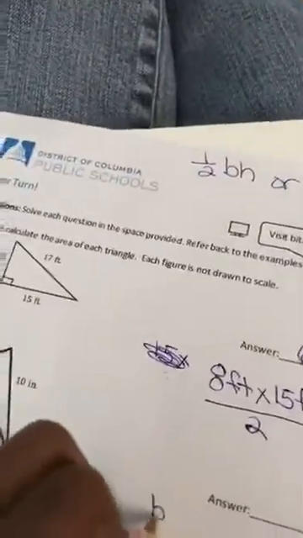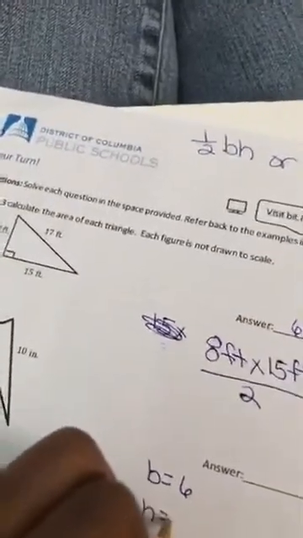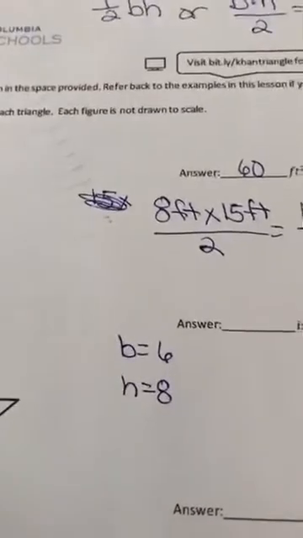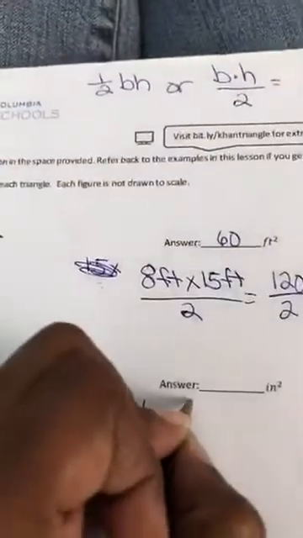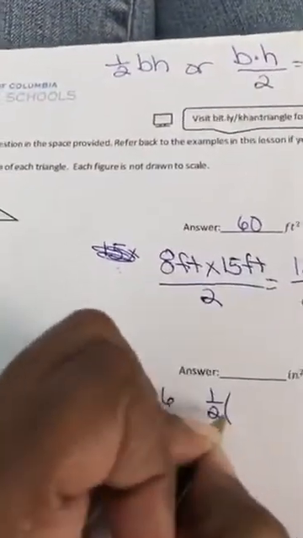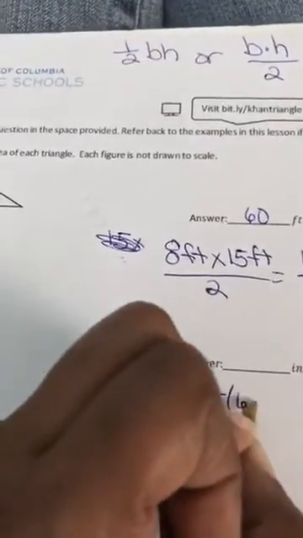All right, so let's do that. Make sure I'm looking at my formula, and I make myself little notes. B equals 6, H equals 8. Look at that. See that? I made myself a little model. Yay me. So it's 1/2 of the base times the height.